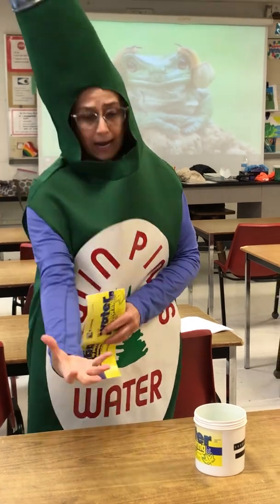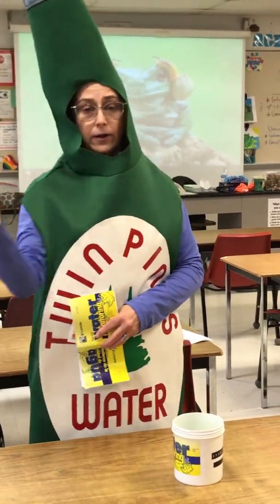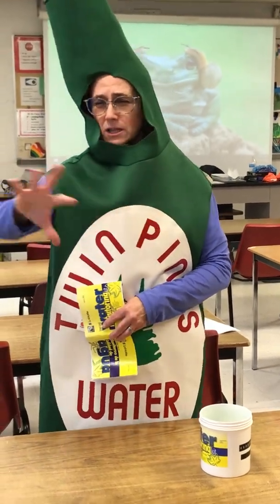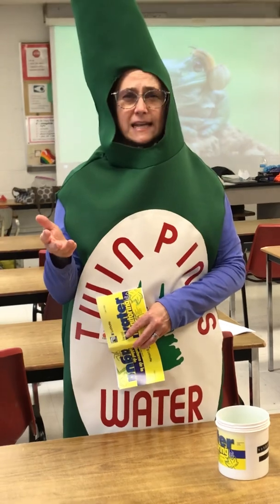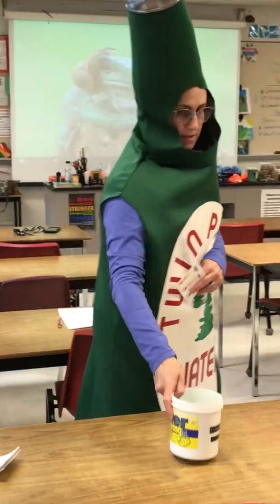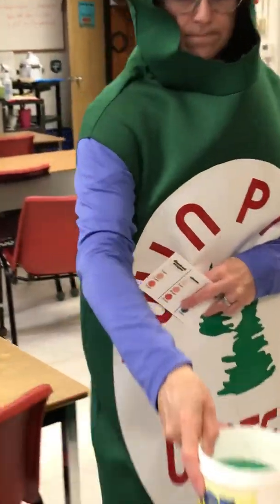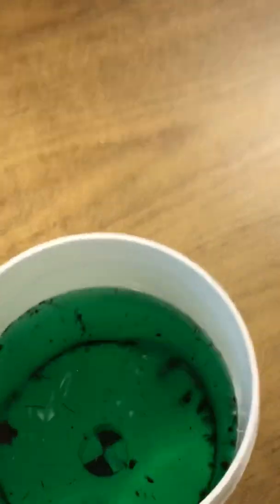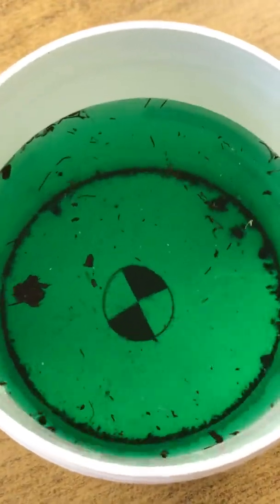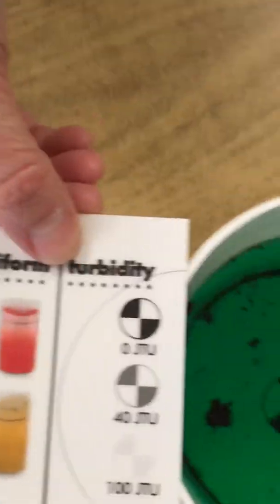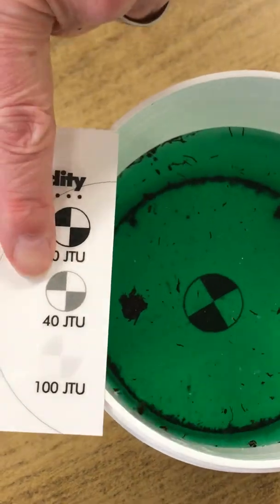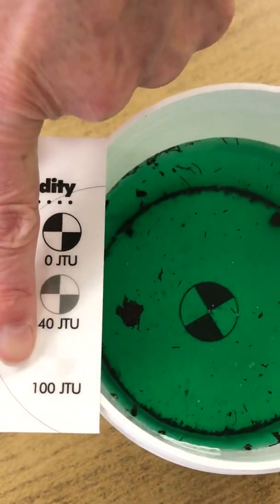So can you see the bottom of the water where, say, rocks and fish are? Can you see that? Or is it really turbid? It's really murky and you can't see anything. So with this kit, we have a Secchi disc at the bottom, and I'll let you zoom in on that. And you can see that black and white circle thing. And you take this and you look to see, what can I see? Can I really see it? Is it super clear? Is it somewhat clear? Or can I not see it at all?